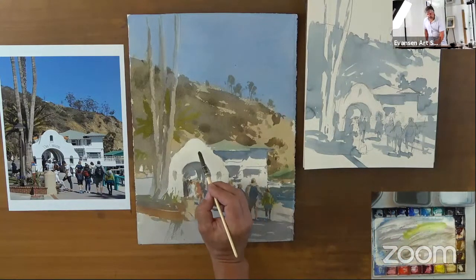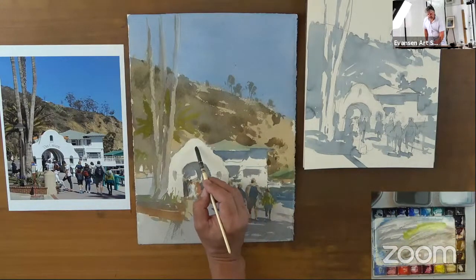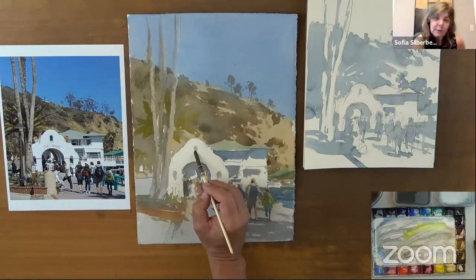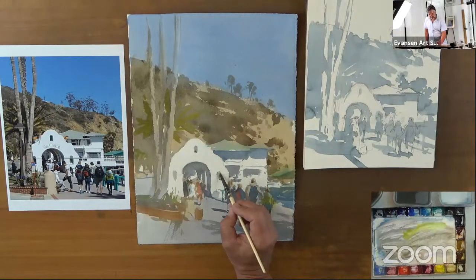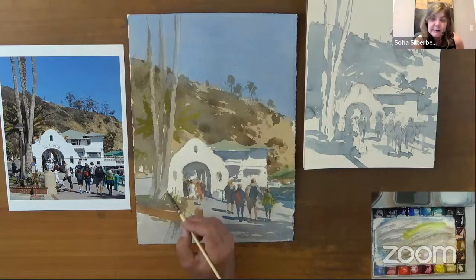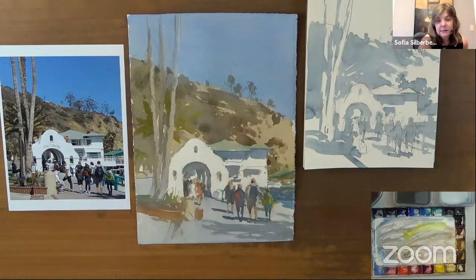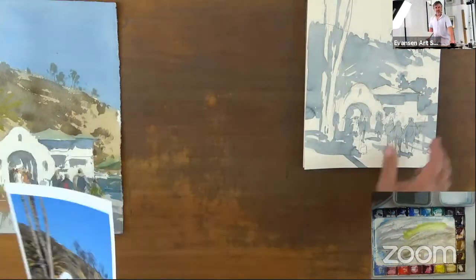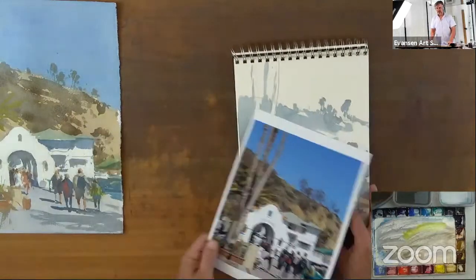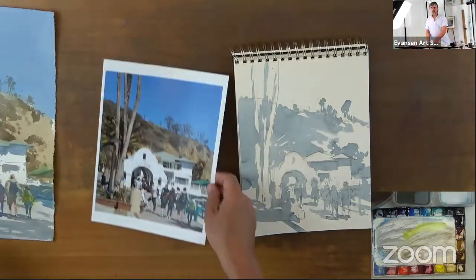Okay, I'm going to go back to my value study now and find the darks. Give this a chance to dry a little bit. So I'm going to set that aside now. Back to my value study. Kind of tuck that away a little bit.